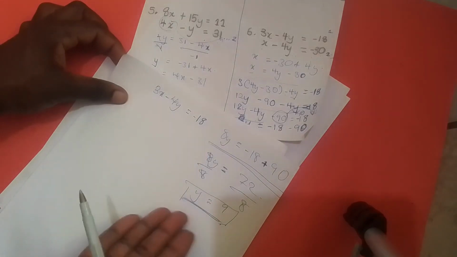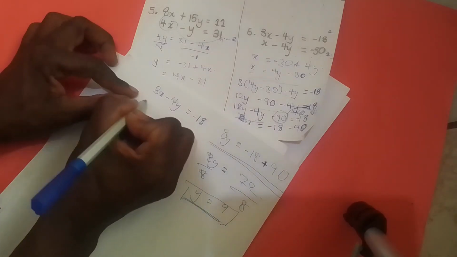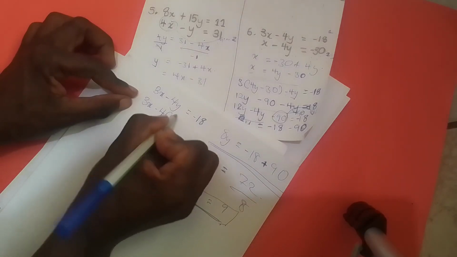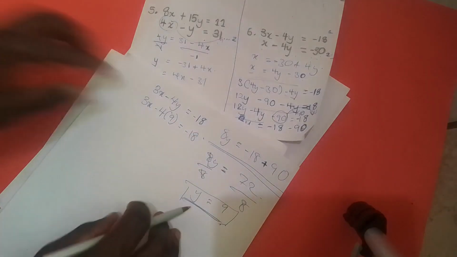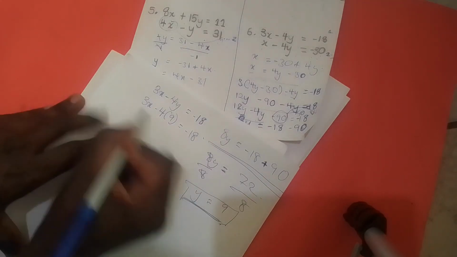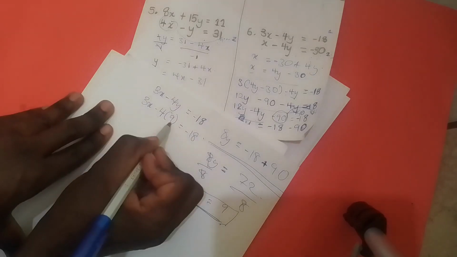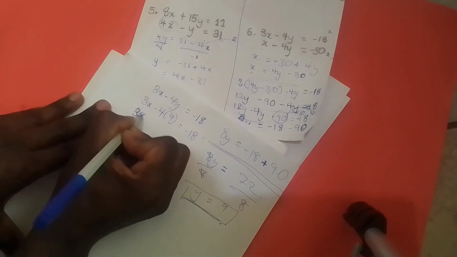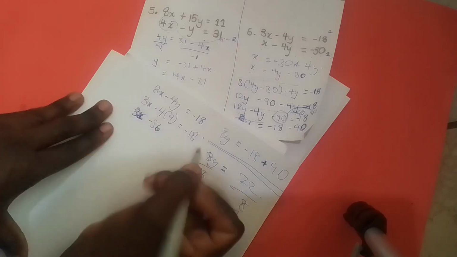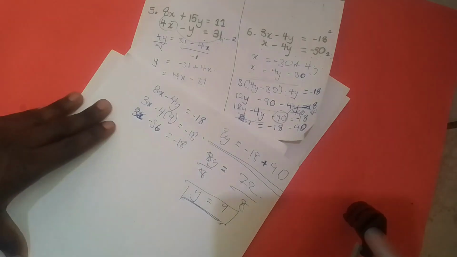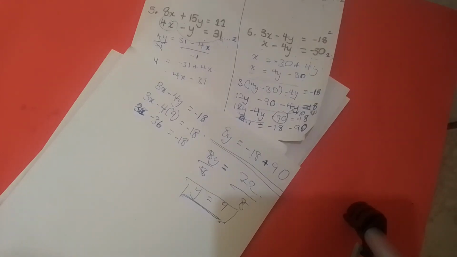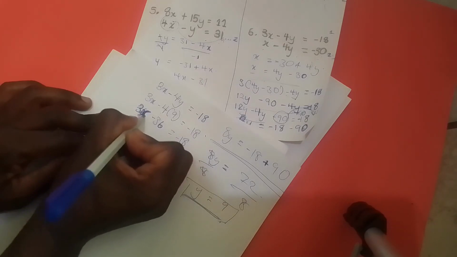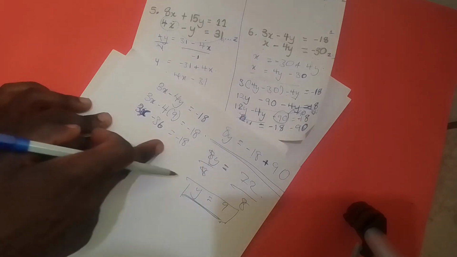But y is equal to 9. So wherever there is y, we put 9. So 3x minus 4 times 9 is equal to negative 18. Negative 4 times 9 is equal to negative 36. So 3x minus 36 is equal to negative 18. It's very clear to everyone, guys. Since we have 3x here, I'm very sorry, 3x minus 36 is equal to negative 18.